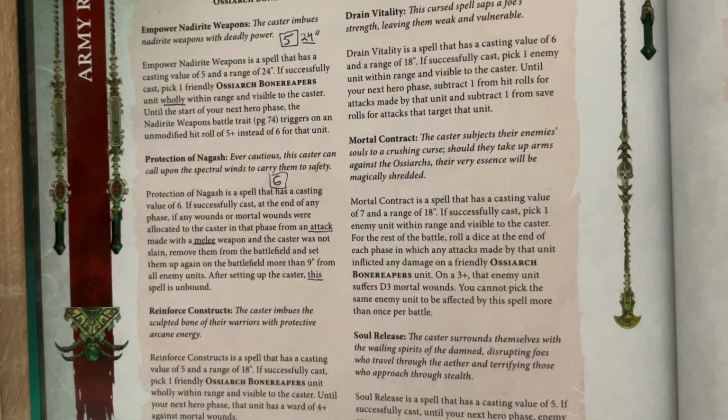So if your caster's projecting a bubble that you really needed, now that you have to be outside of 9 inches, it might make it a little harder. So your opponent could use that to your disadvantage by forcing you to kind of ruin your bubbles. But at least it keeps them alive, right?